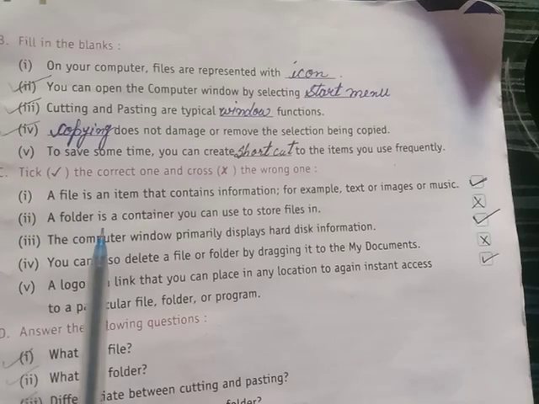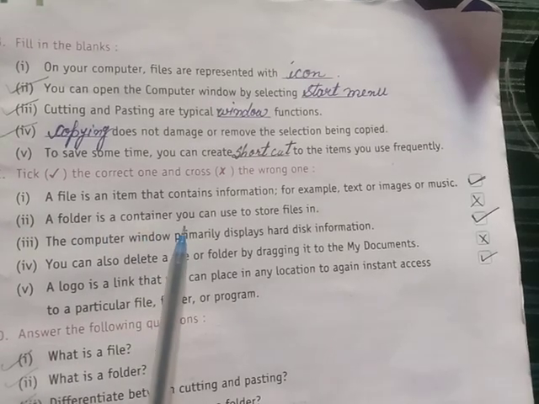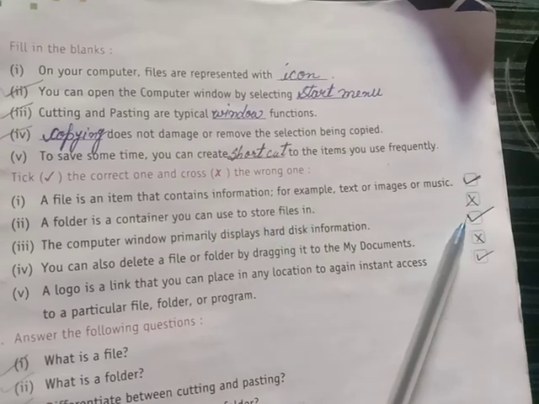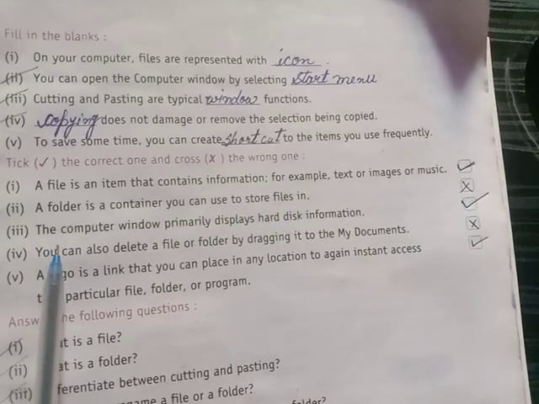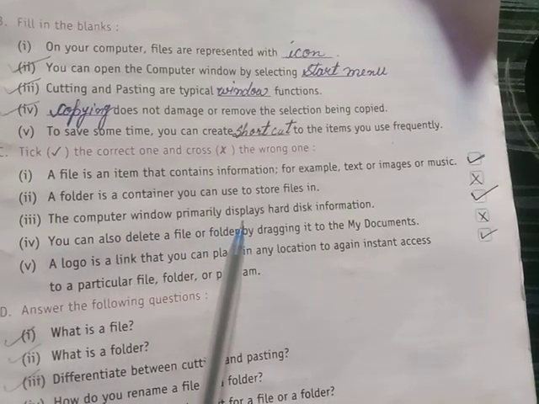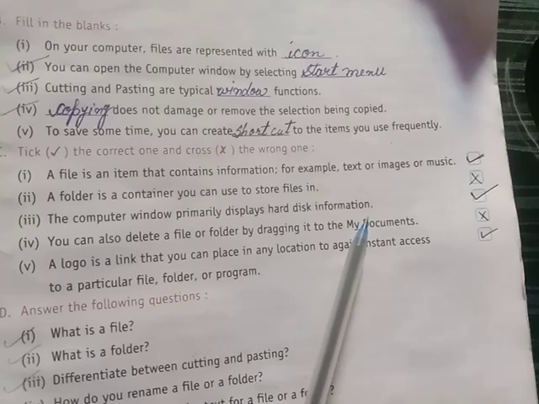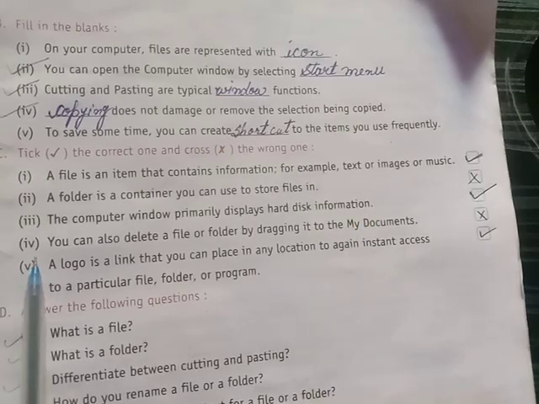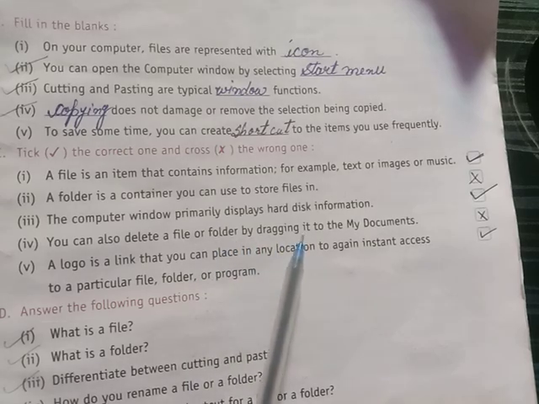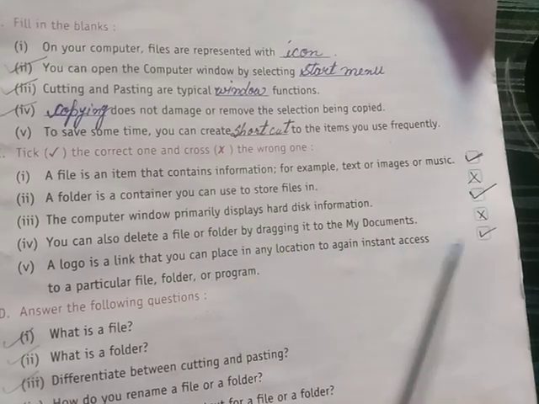Second, a folder is a container you can use to store files in. Wrong. Third, the computer window primarily displays hard disk information. Right. Fourth, you can also delete a file or folder by dragging it to the My Documents. Wrong.